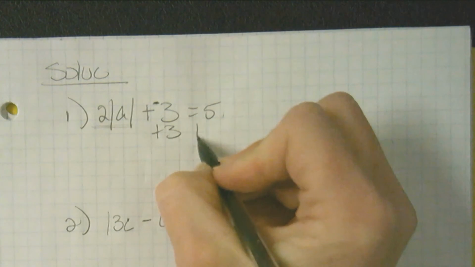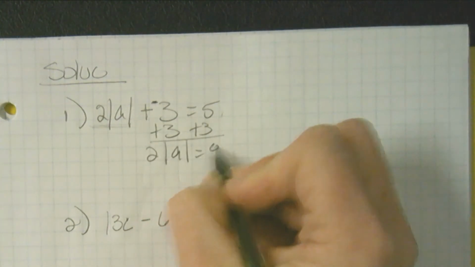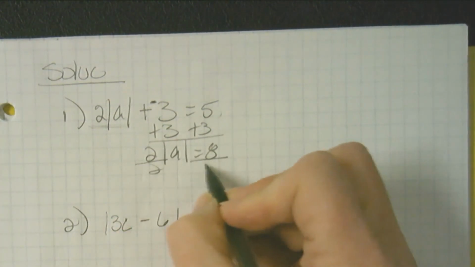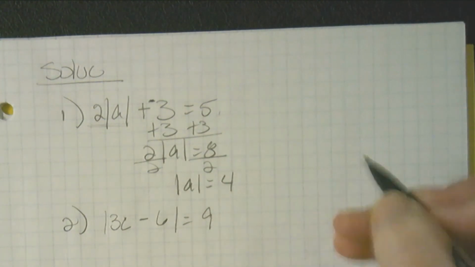Excellent. So I end up with 2 times the absolute value of A is equal to 8. Now what? Excellent, because I need to get that absolute value of A alone. So if the absolute value of A is equal to 4, now what?